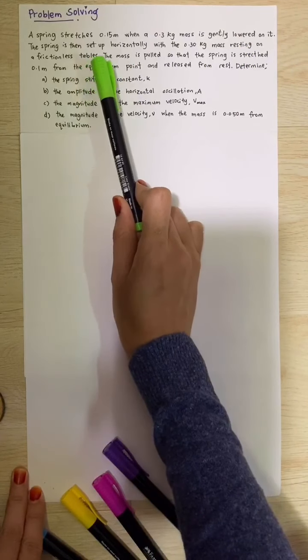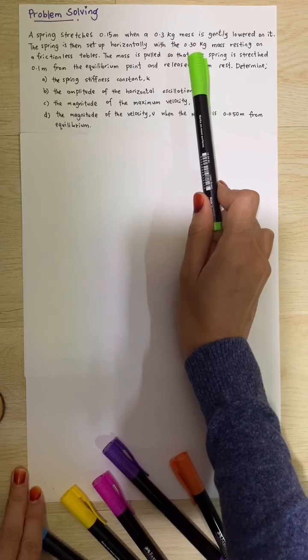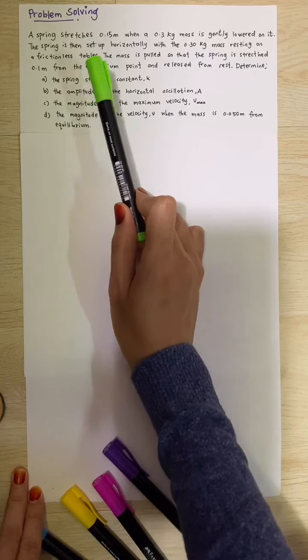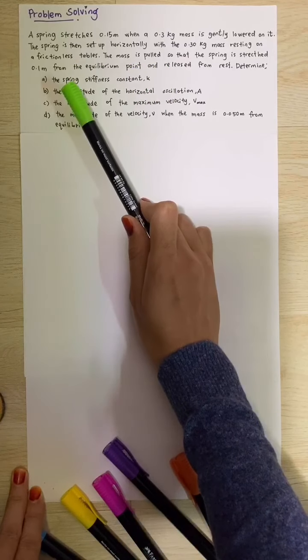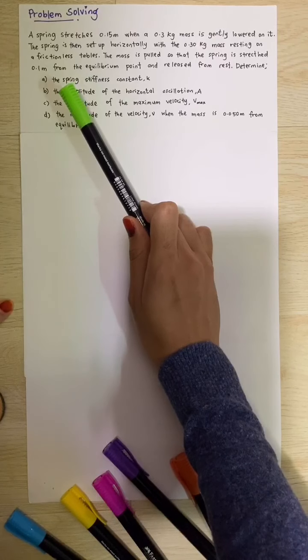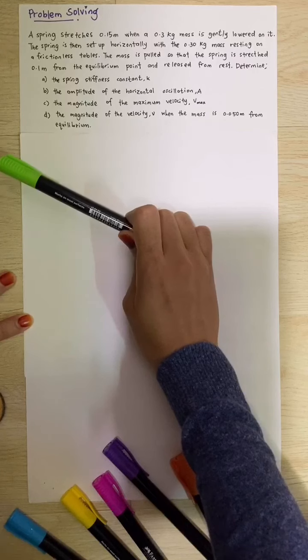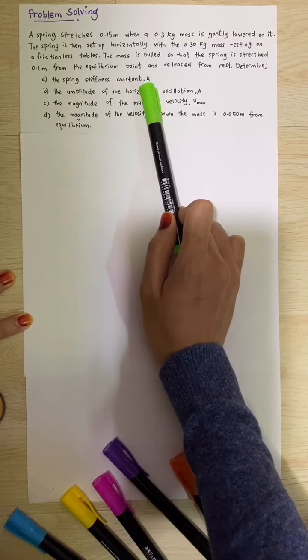The spring is then set up horizontally with the same mass, 0.3 kilogram, resting on a frictionless table. The mass is pulled so that the spring is stretched 0.1 meter from the equilibrium point and released from rest. Determine first the spring stiffness constant, or the value of K.